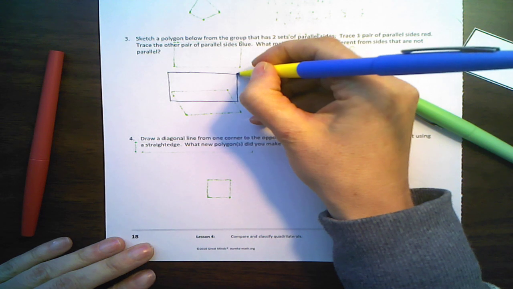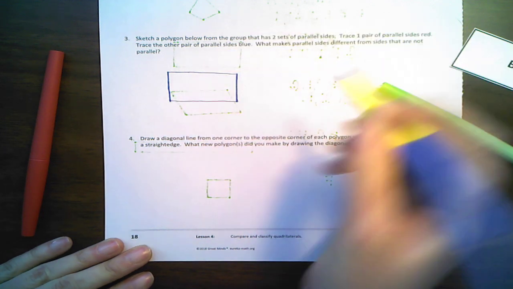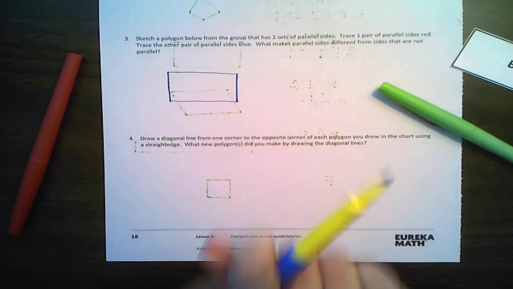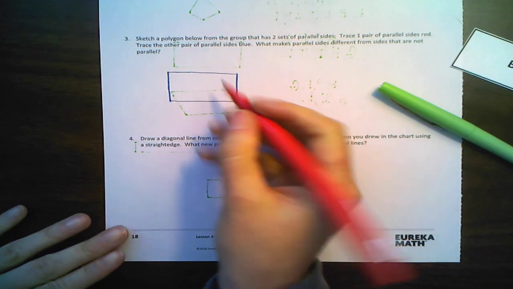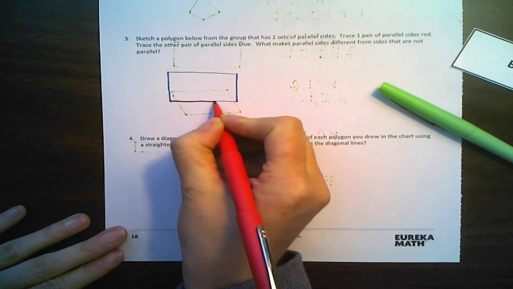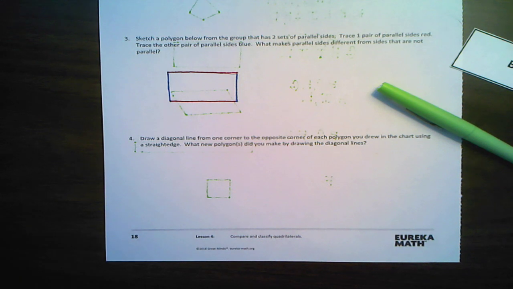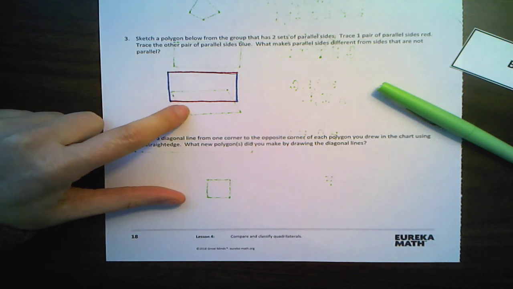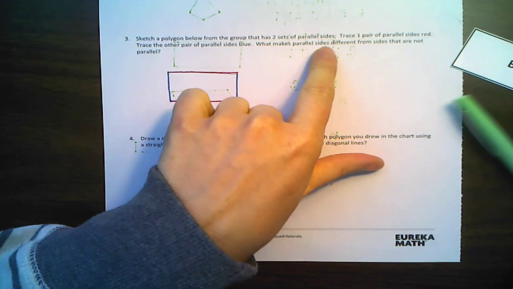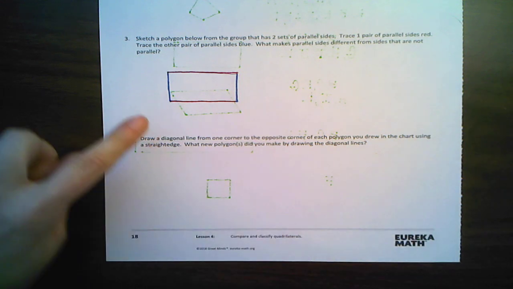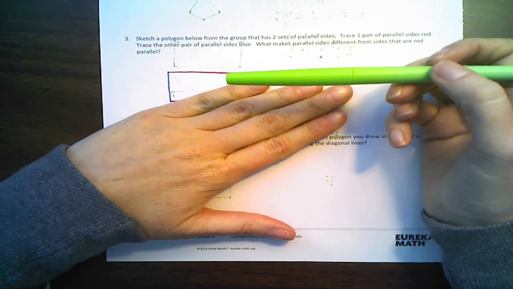Okay, I'm going to trace this side blue and this side blue. That's my first set of parallel sides. Hopefully you can kind of see that that's blue. And then my other set, I'm going to trace with red. Now I know that those are parallel. The question is asking us, what makes parallel sides different from sides that are not parallel? So what makes the red different from one red and one blue?